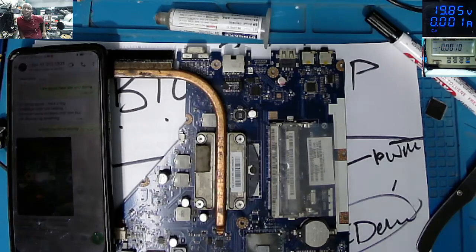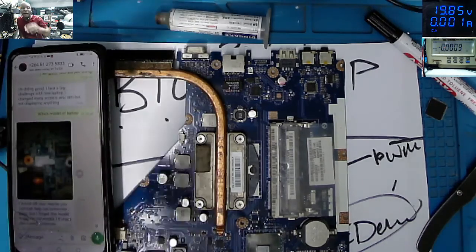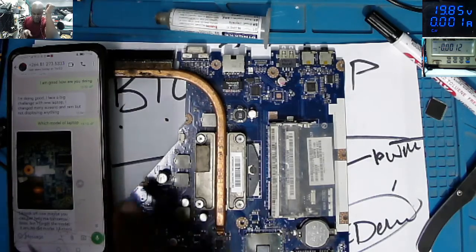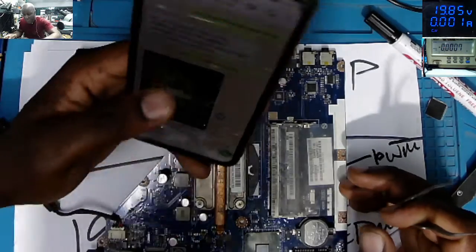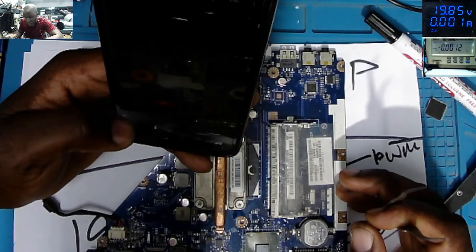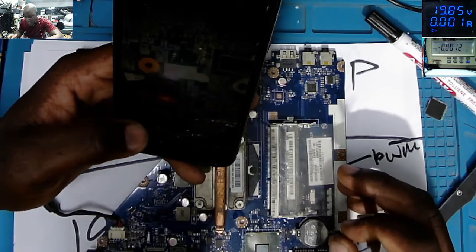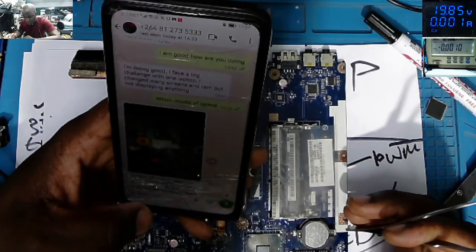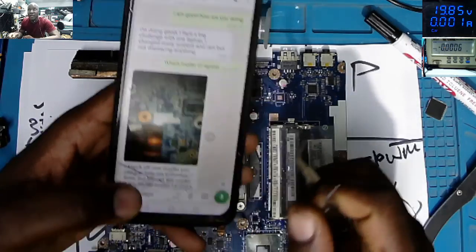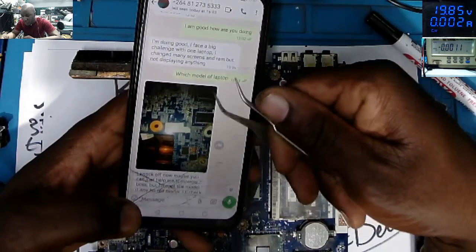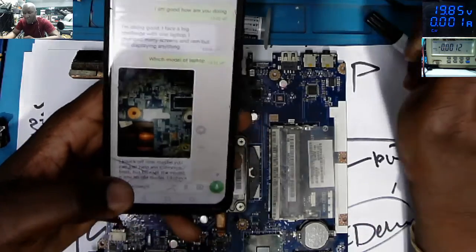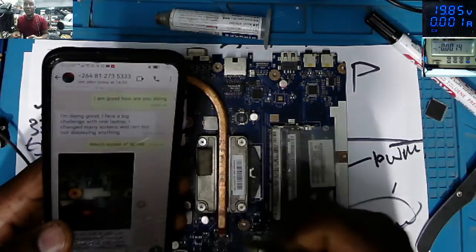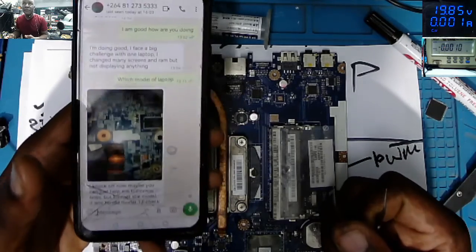What kind of motherboard? Maybe the graphics chip is faulty. Because it didn't send a proper picture, I can't see from this, but this looks like an old type of motherboard, because I can see some RAM memory chips here. That's the memory for the RAM. What about that? That's the memory for the graphic chip.